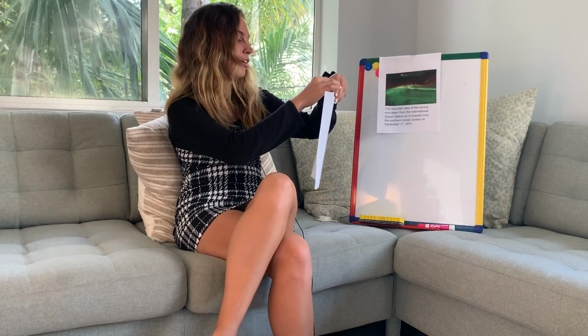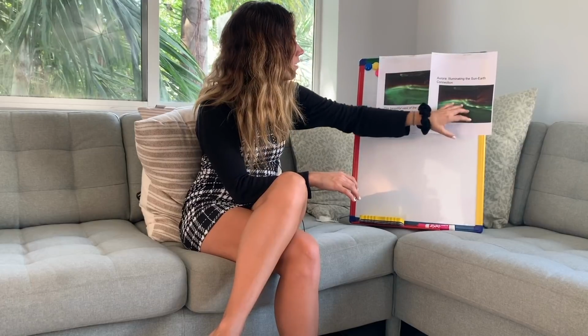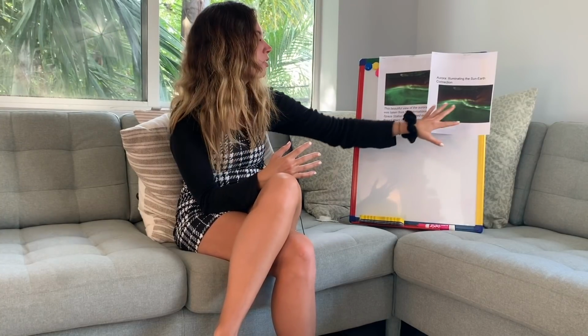Here's just another photograph. It's very similar, but you can see the colors. Here it's the same photograph pretty much. But you can see the beautiful colors illuminating. So you can see it's glowing green. So the northern lights shine over the Skittenelv, Norway.